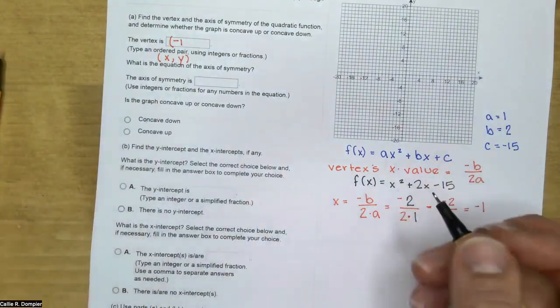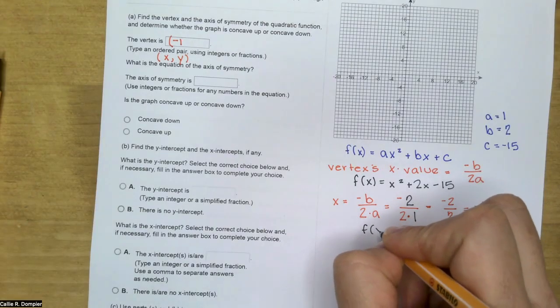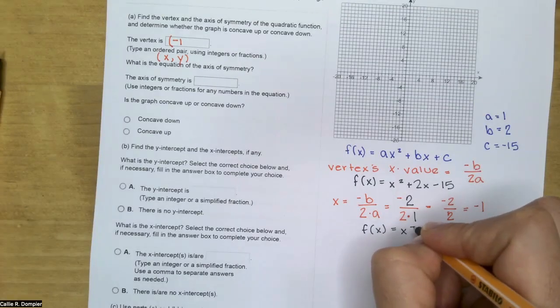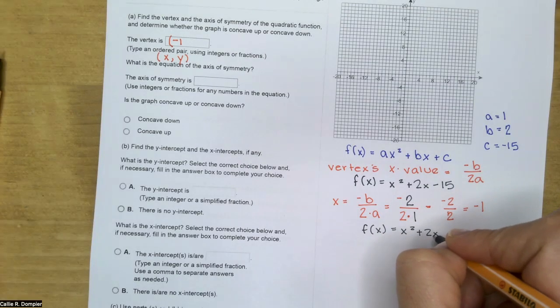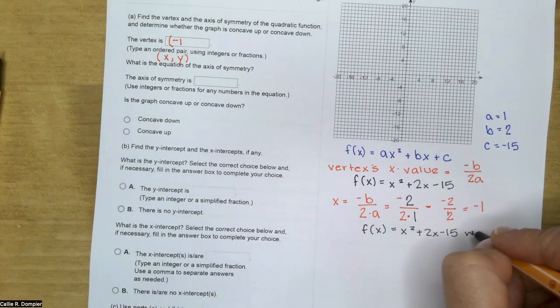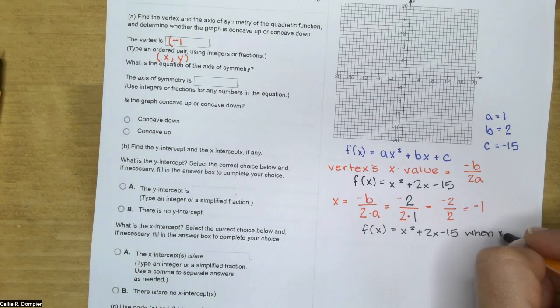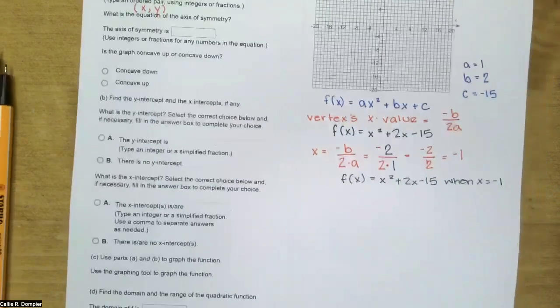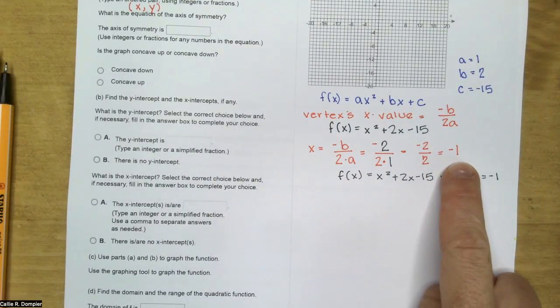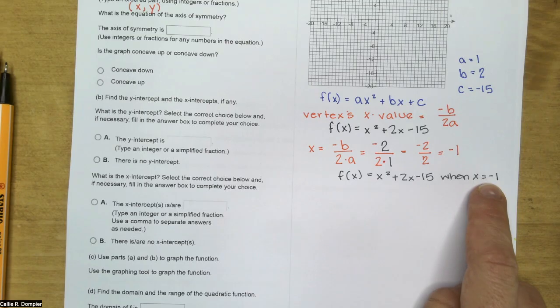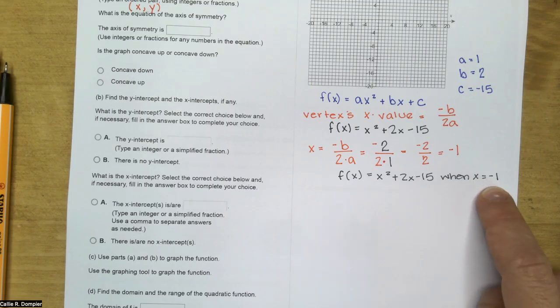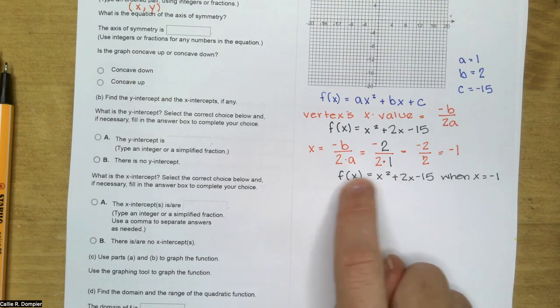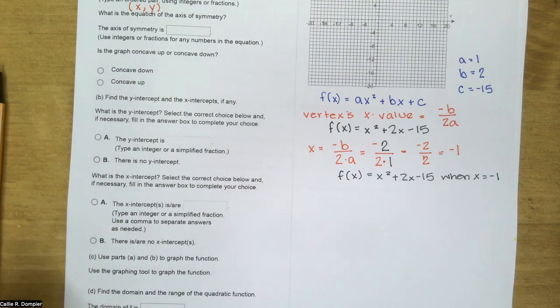Okay, so coming back to f of x equals x squared plus 2x minus 15 when x equals negative 1. Good. So we found x is negative 1. We found the x value of the vertex. The vertex is just the lowest or the highest point. And then we're going to put that negative 1 in here and find y.